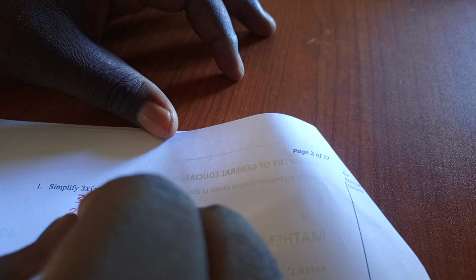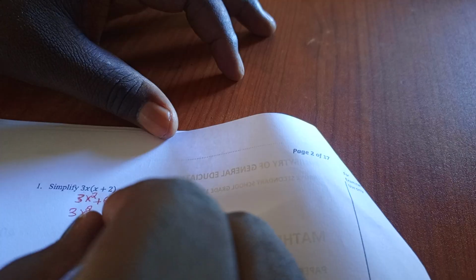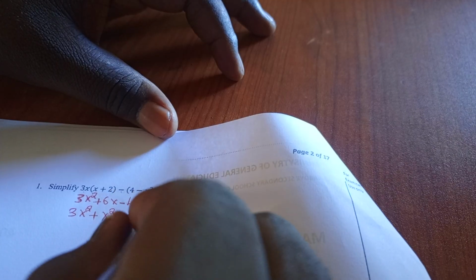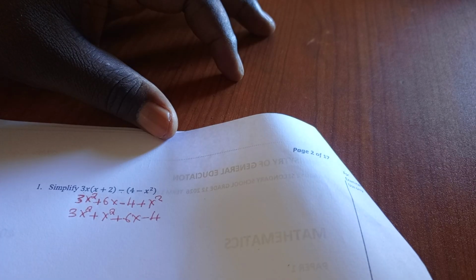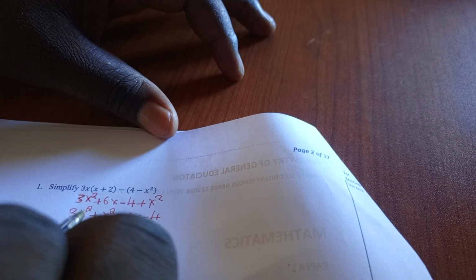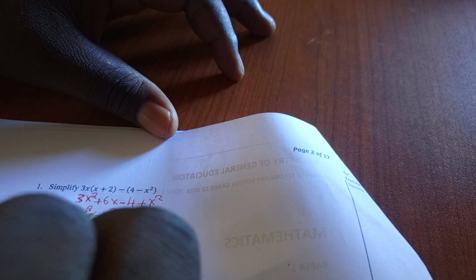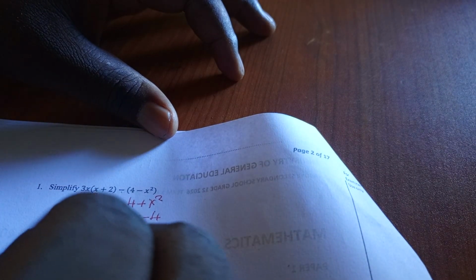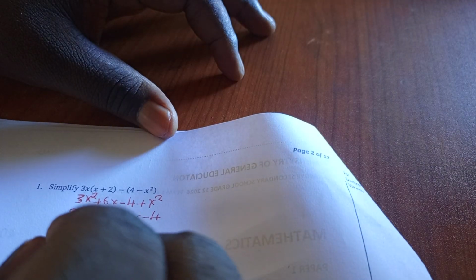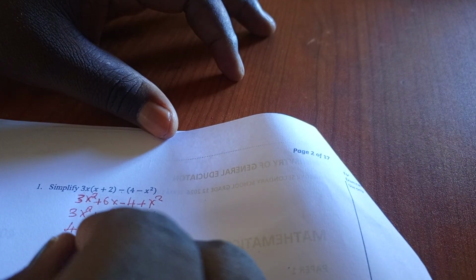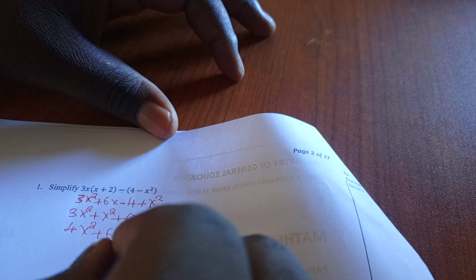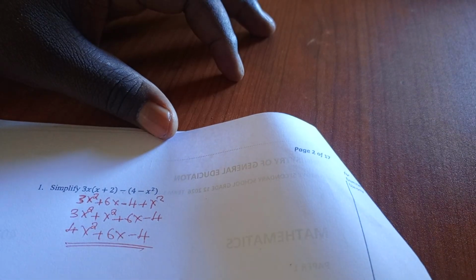Then plus 6x, then minus 4. From here we add or subtract like terms. We have 3x squared plus x squared. These are like terms, so here there's 1x squared. So 3 plus 1 we have 4x squared, then plus 6x, then minus 4. So this will be our final answer.